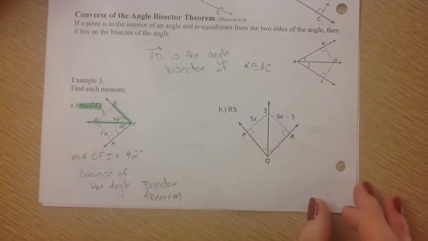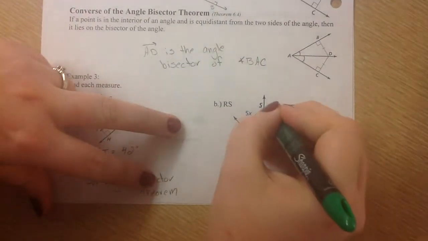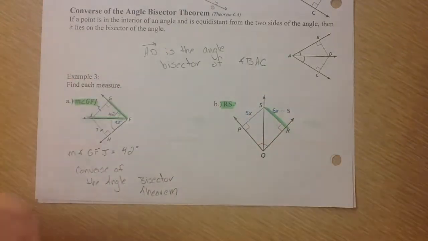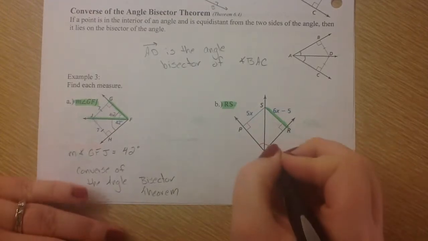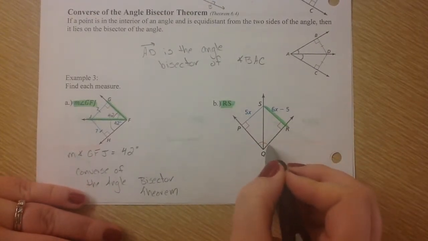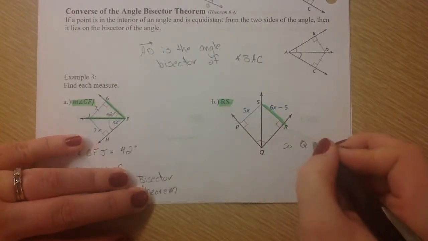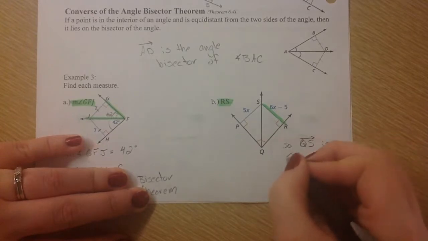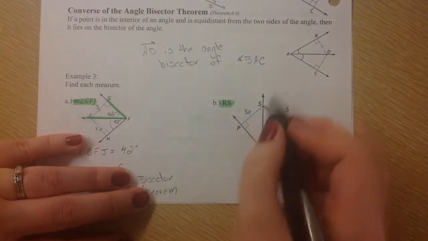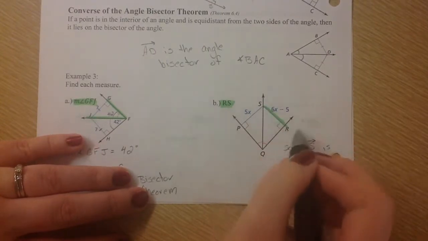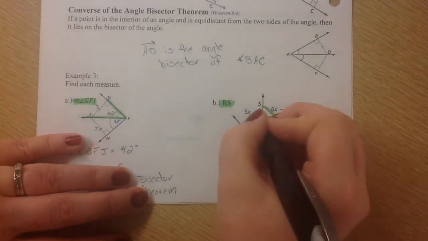Okay. And now, last example, we want to find the distance from R to S. RS is that distance right there. Let's look at our picture, see what we know. We know that this angle and this angle are the same. They both have one arc. So I know then that ray QS is an angle bisector. So since this is an angle bisector, any point on this angle bisector is equidistant. Well, we know this is 90 degrees. Again, we have to know that perpendicular part, so I know these two things are congruent.